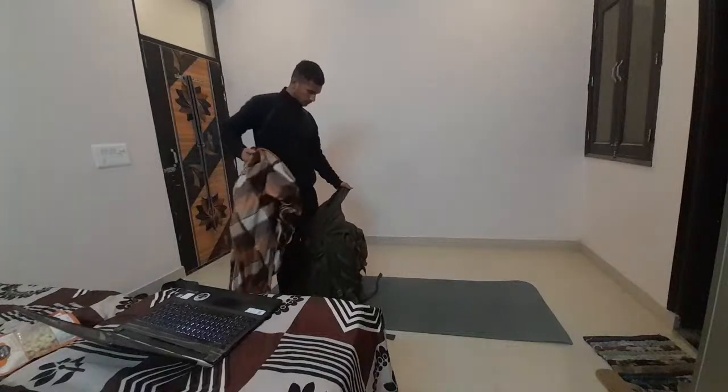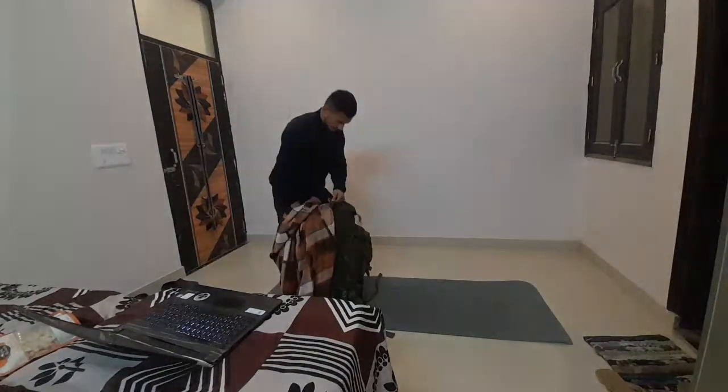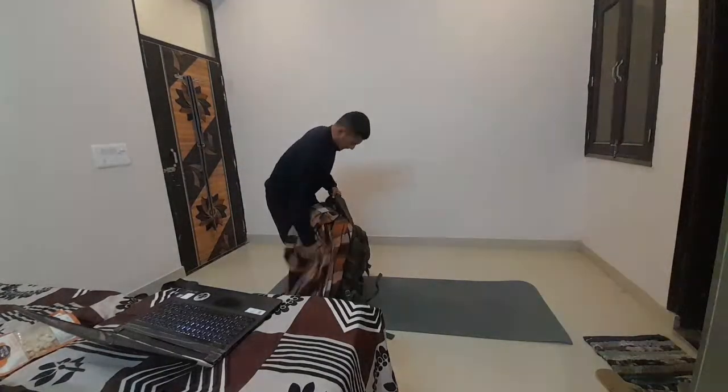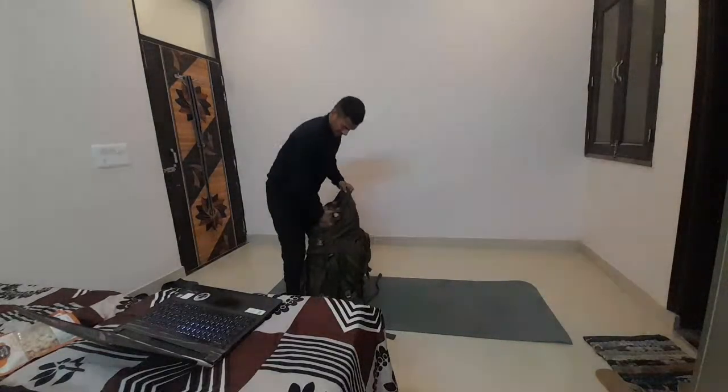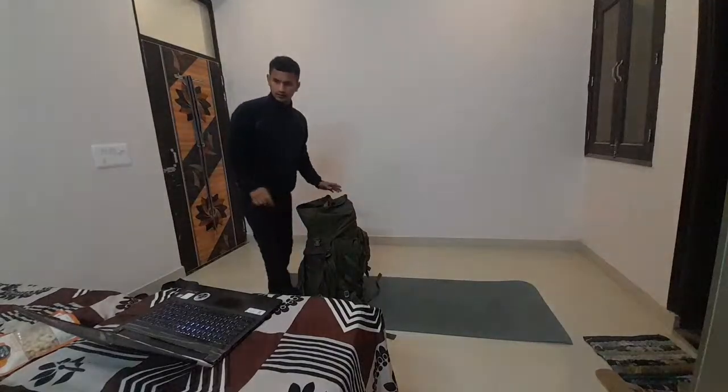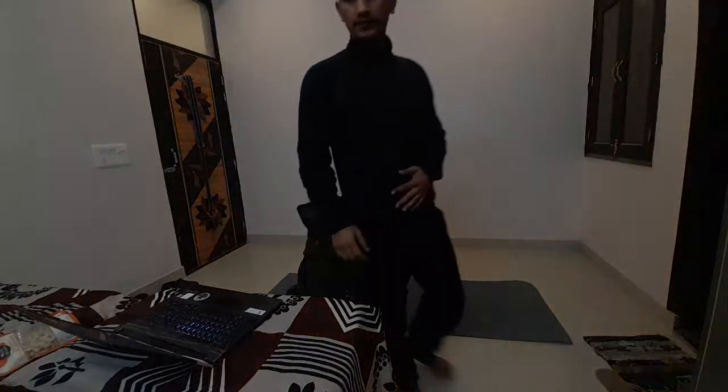So we do squats with this bag filled. There is still some space left inside that bag.